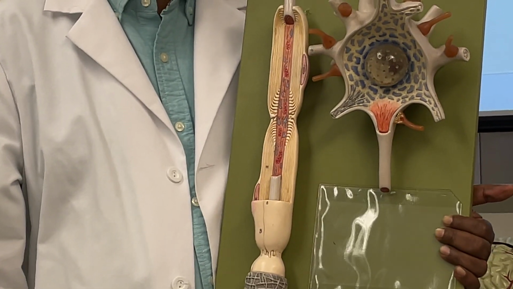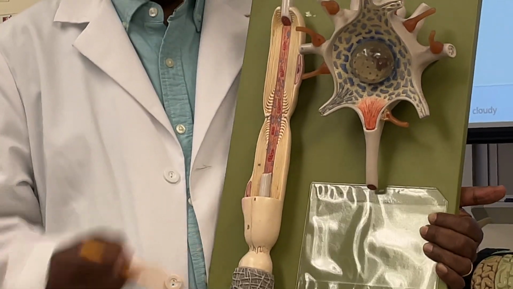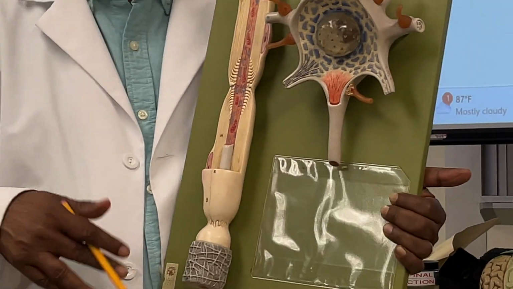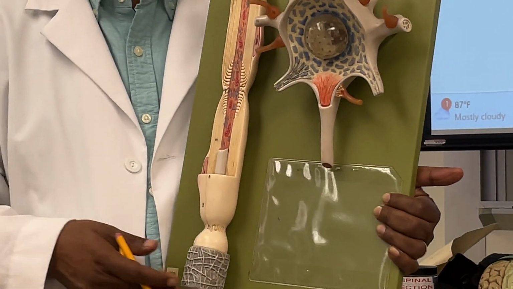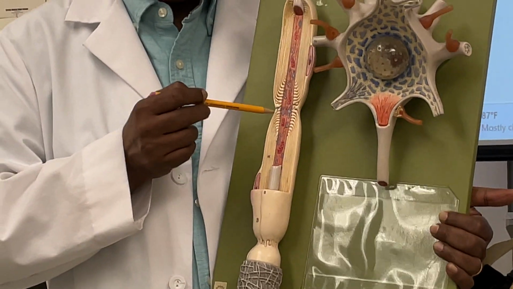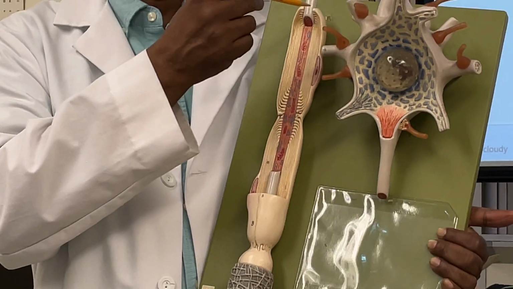Why do we need myelin? Insulation is one purpose, but more important than insulation, it increases the speed of conduction. Nerve impulses are conducted very fast, and especially if you have nodes of Ranvier, it jumps from one node to the next node.